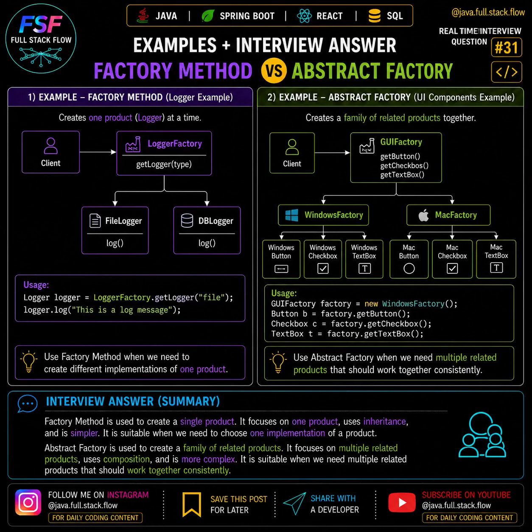Next is interview answer. If the interviewer asks what is the difference between factory method and abstract factory, you can answer like this. Factory method is used to create a single product. It focuses on one product. Factory method uses inheritance and it is simpler.